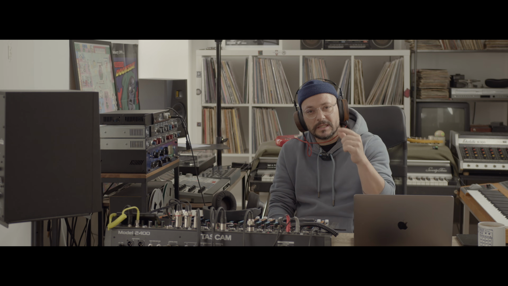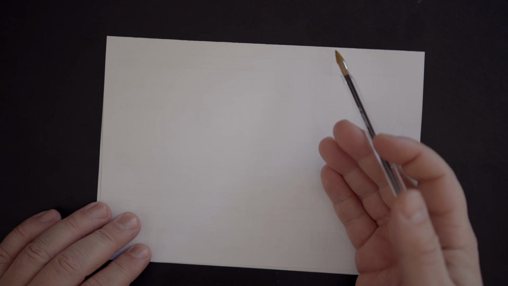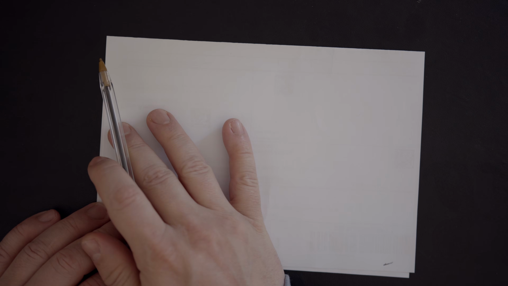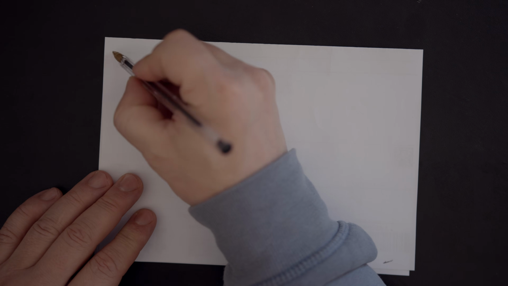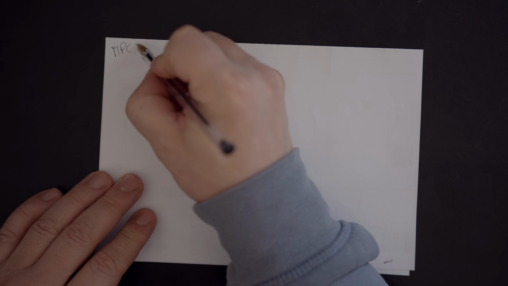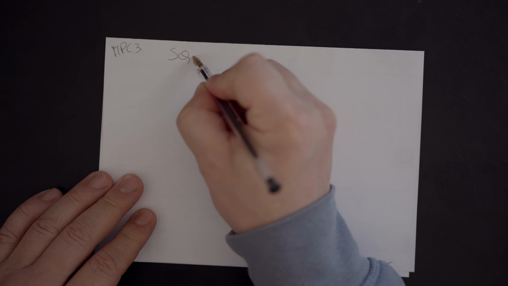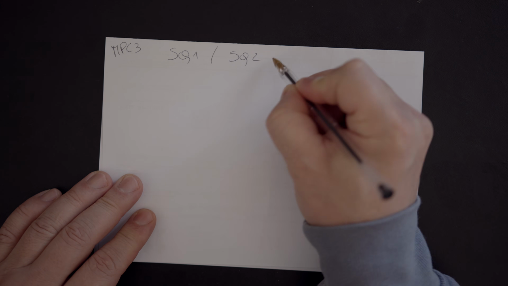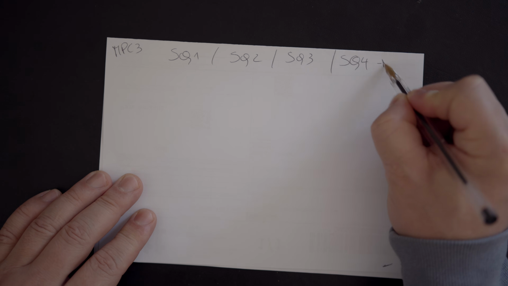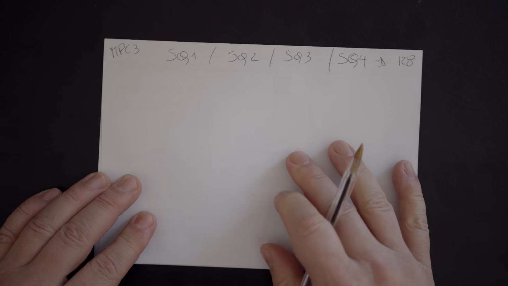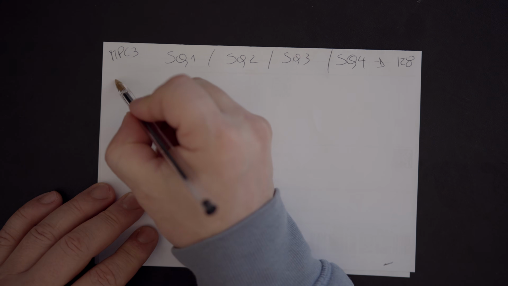Before we go ahead, I want to show you this. Look at how the MPC structure is built so you can understand why some of these projects are not loading up correctly. All right, let's just have a look at the structure of the MPC and why loading up projects from MPC2 to MPC3 might not work. Okay, so we have MPC3 right here, and we have sequences, sequence 1, sequence 2, 3, 4, and so on, up to 128. Okay, so we have sequences, then we have tracks.